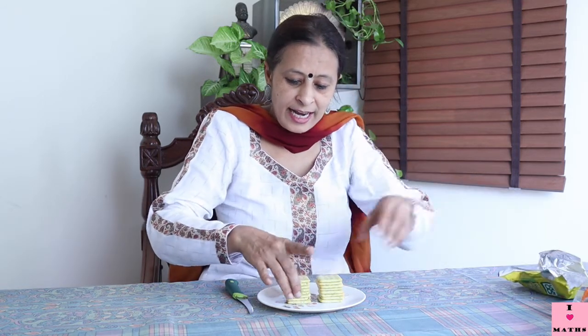And these are 8 biscuits. So I have divided the packet of biscuits into 2 equal halves. One half has 8 biscuits and another half has 8 biscuits.